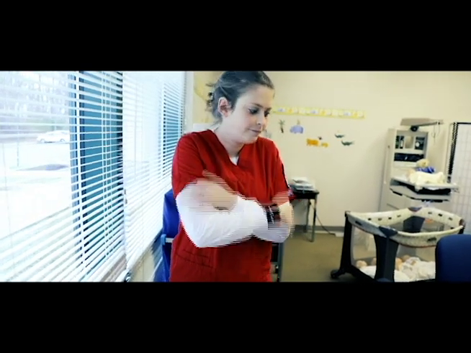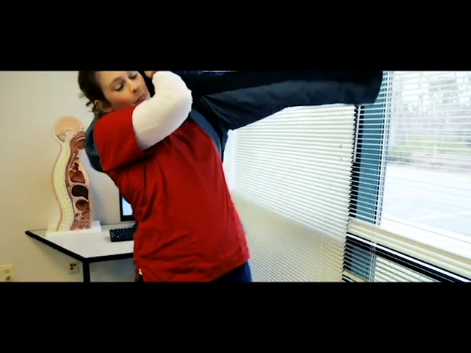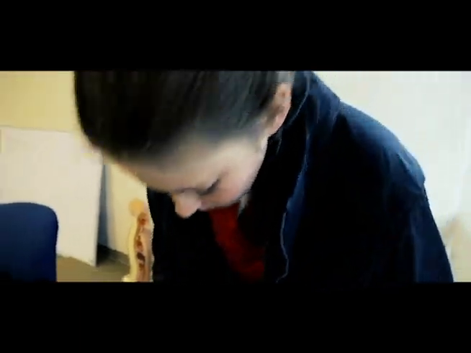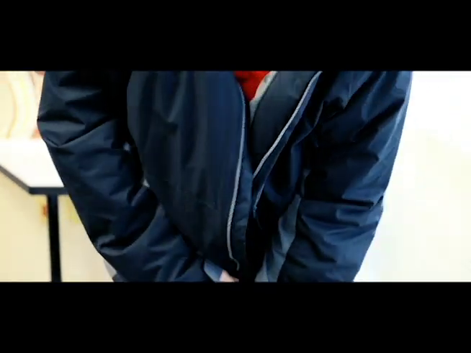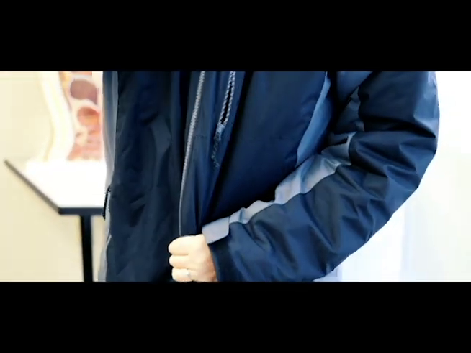Temperature control. The body must maintain homeostasis, which includes a constant body temperature. If the body is too hot, hyperthermia can occur. If too cold, hypothermia can occur. The patient must be able to recognize signs of the body being either too hot or too cold and take actions to correct those temperature swings.